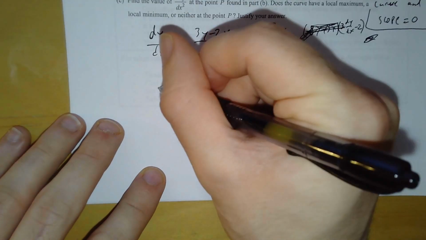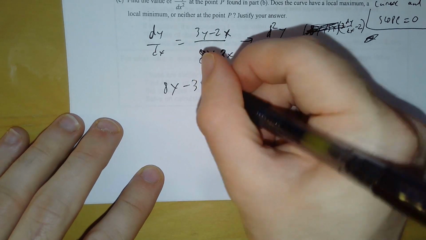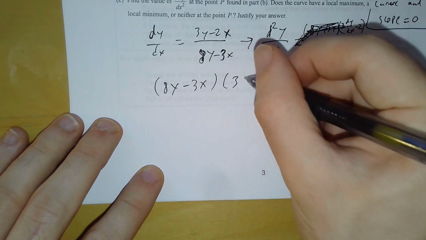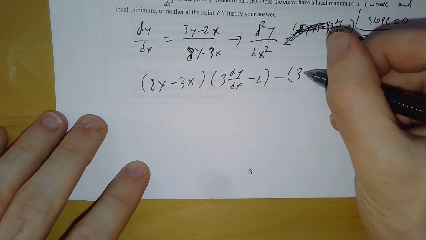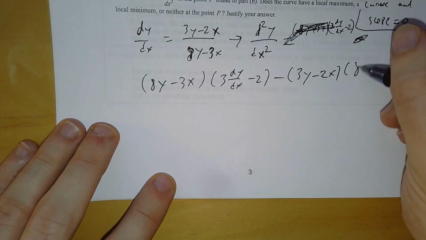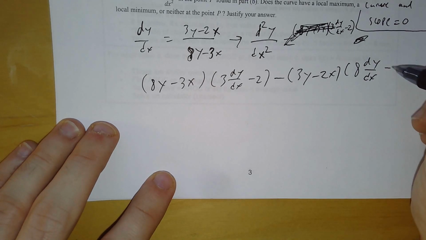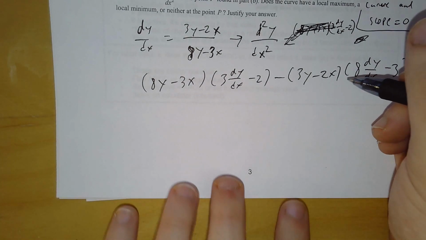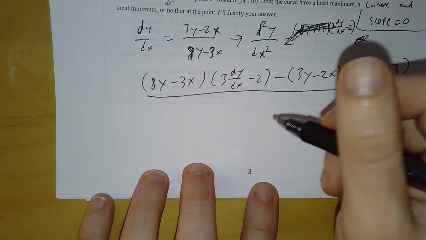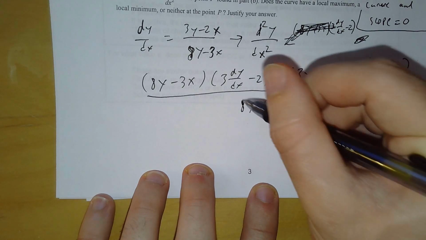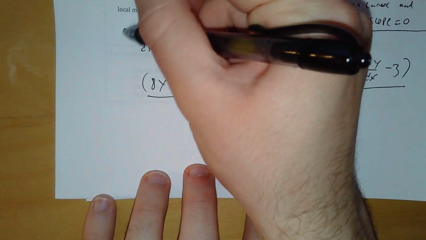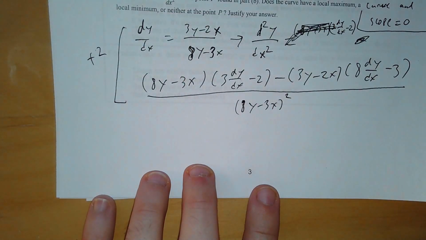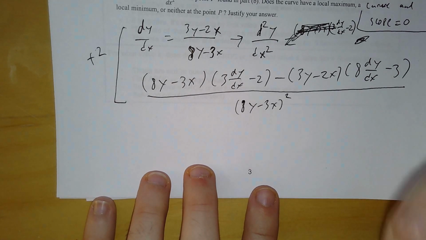Here we go. Low, 8y minus 3x, d high, 3 dy/dx minus 2, minus high, 3y minus 2x, d low, 8 dy/dx minus 3, all over the low squared, (8y minus 3x) squared. Okay, so by the way, me finding this is plus 2 points. Just finding the second derivative, that's 2 points.